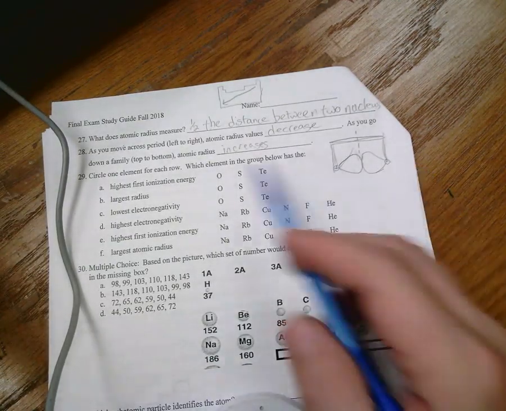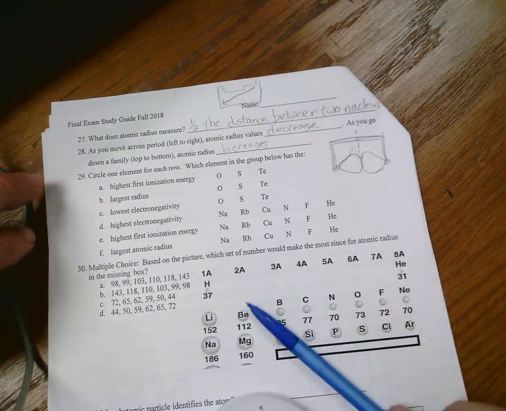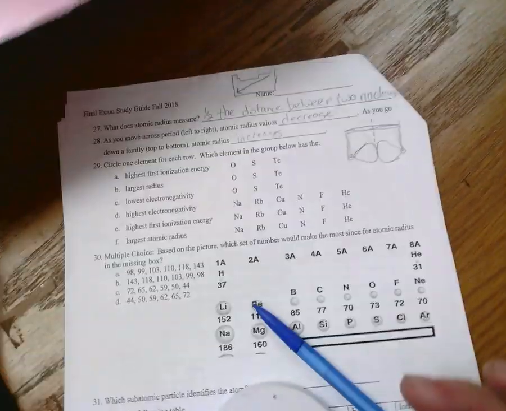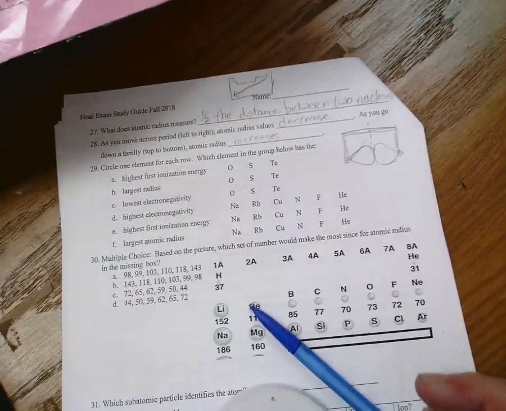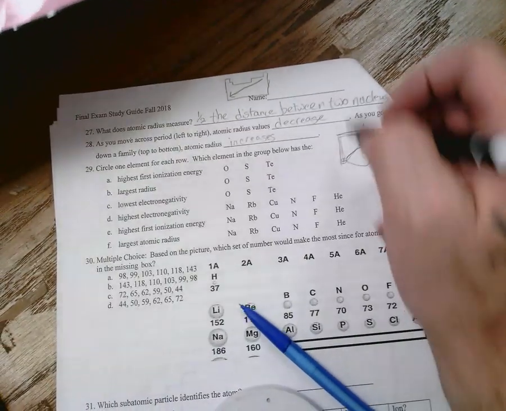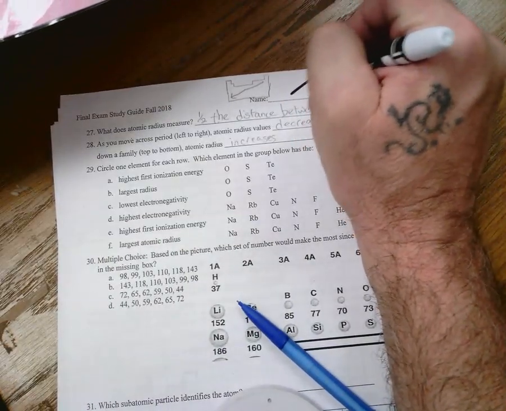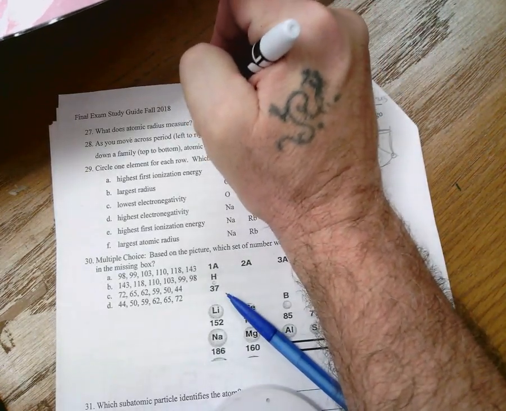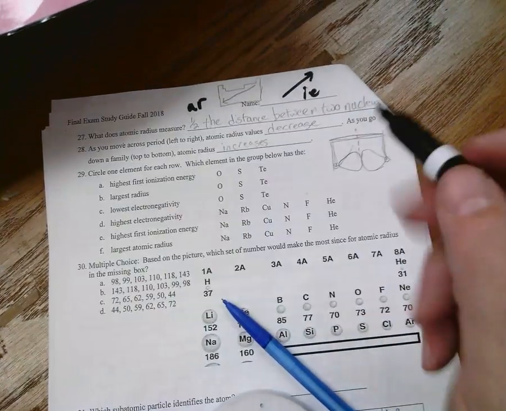Okay, circle one element for each row. Which element in the group below has the highest first ionization energy? Ionization energy is how hard it is to pull an electron off of something. The trend is up and to the right for ionization energy. And for atomic radius, it's down and to the left. Hopefully you can see those two things.